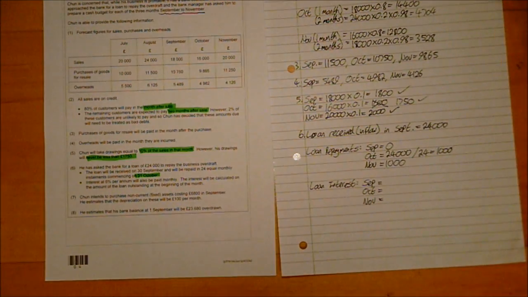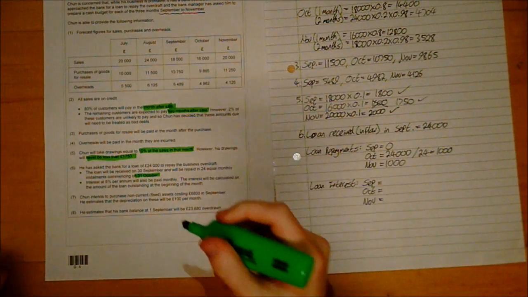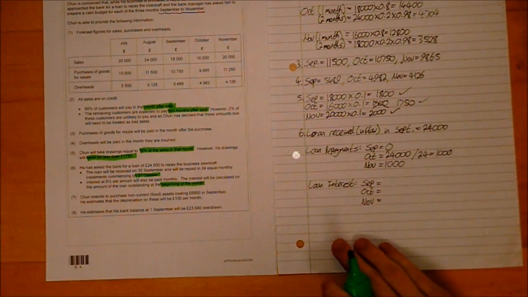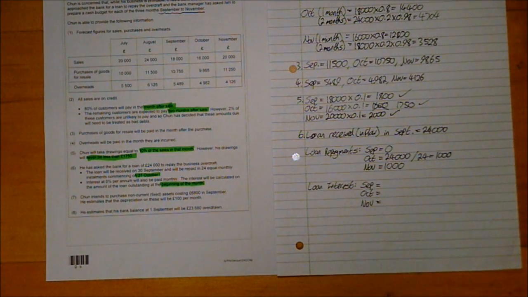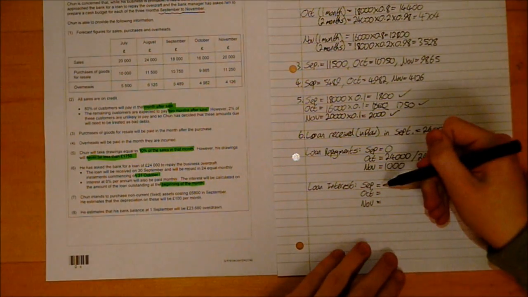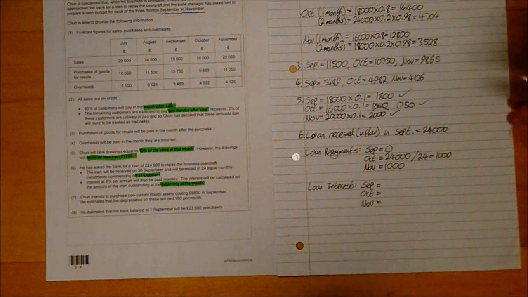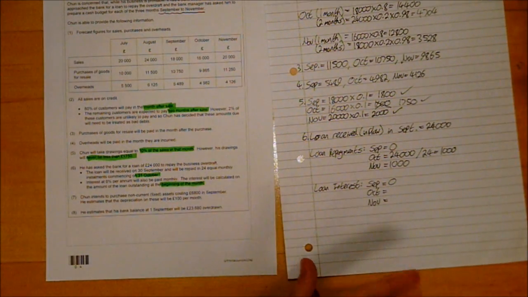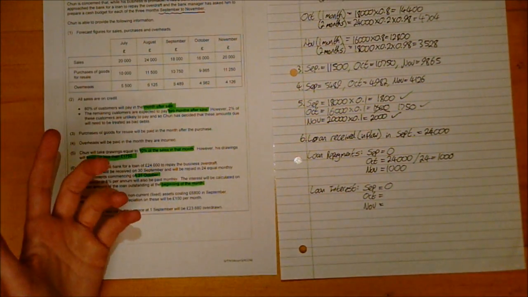The point to bring out from this additional information is the beginning of the month. Interest can be charged on the amount of the loan outstanding at the beginning of the month. Well, at the beginning of September, we didn't even have a loan. We received it on the 30th of September. So how can you charge us interest for a loan we never had? So that's obviously going to be zero. I haven't even started paying it back yet.